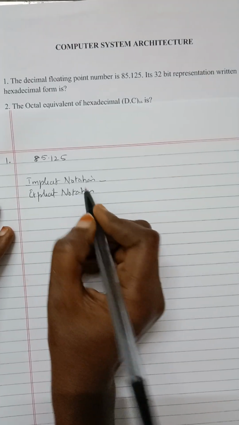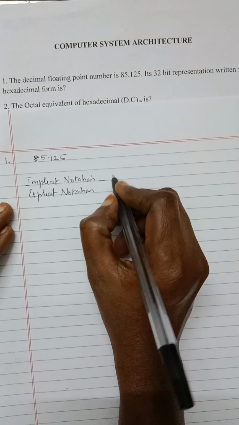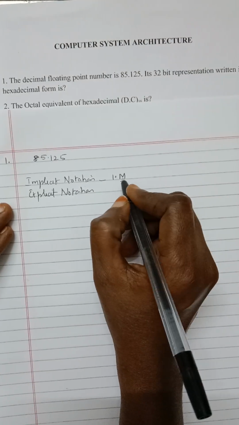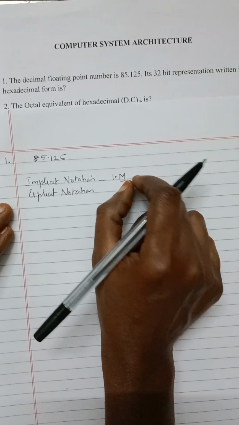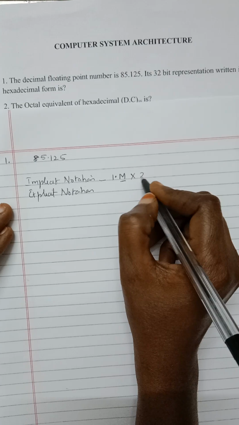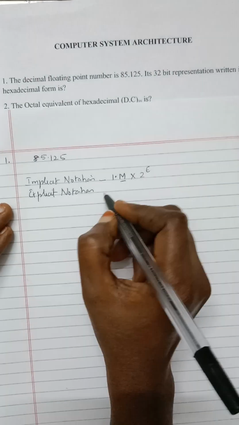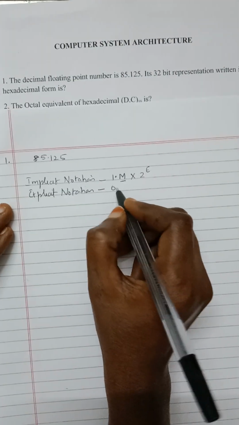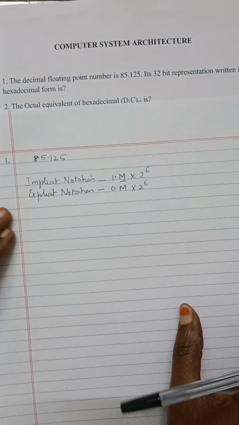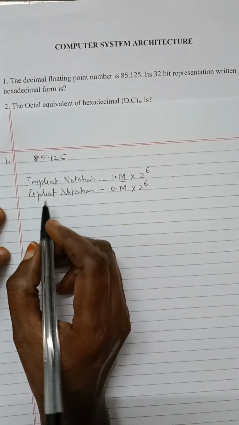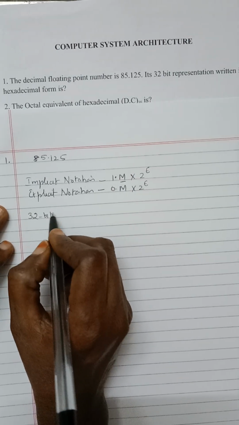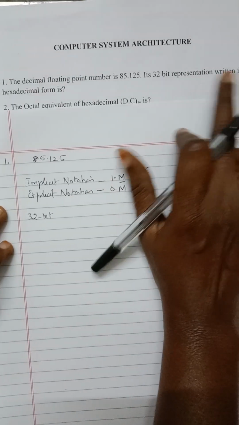Implicit notation means writing in the form 1.m times 2 power e, where m is the mantissa, the portion of bits after the decimal point. For explicit notation it will be 0.m times 2 power e. Here e is the exponent. Now, what is the value of e? They have asked for a 32-bit representation.